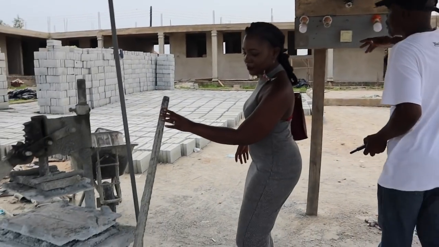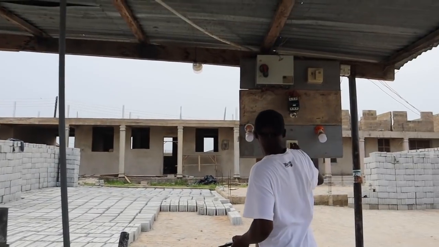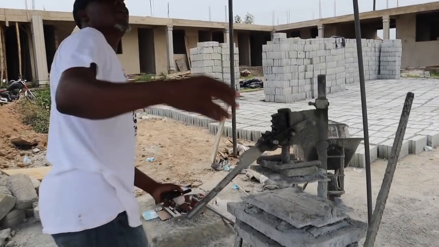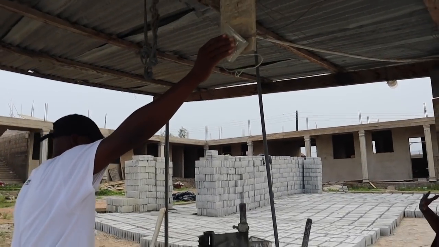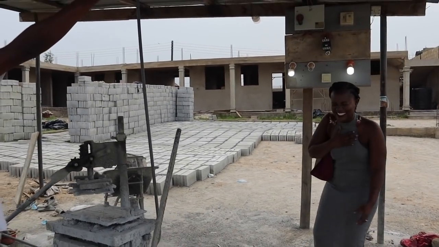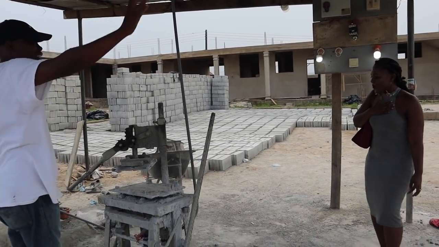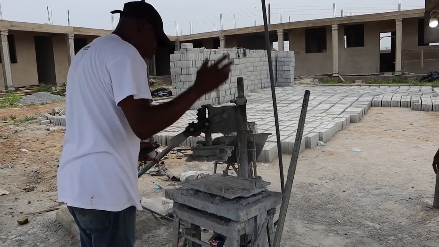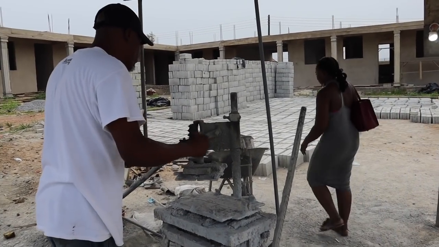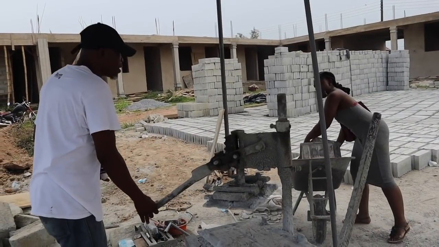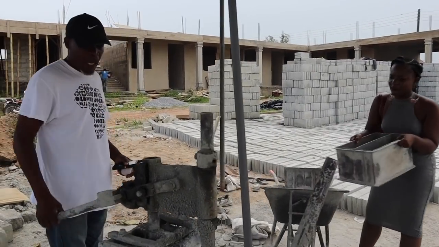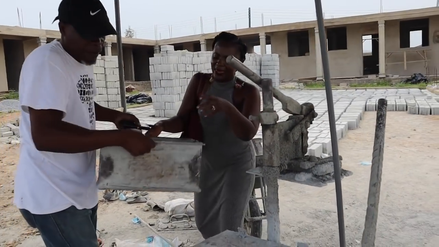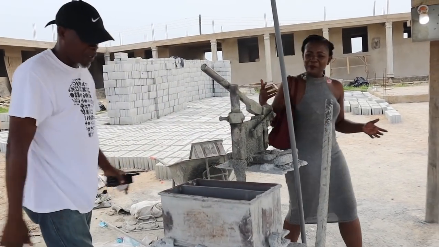Okay. Wow. Let me not touch. Put the light on. And it makes the blocks. You put this mold on the machine, then you switch it on. It will vibrate. So that's the mold. Heavy stuff. This is manpower.